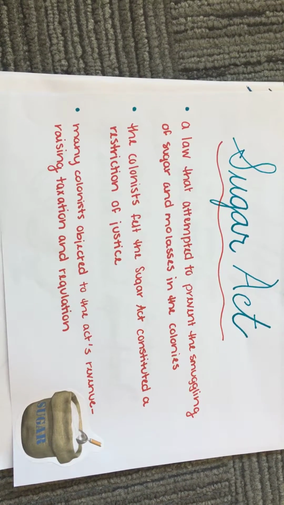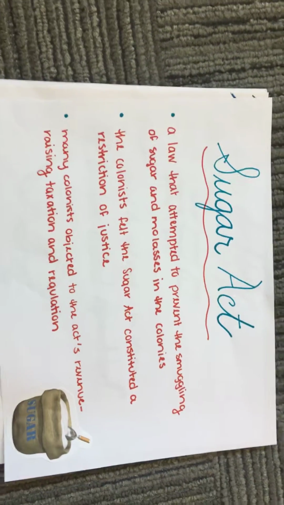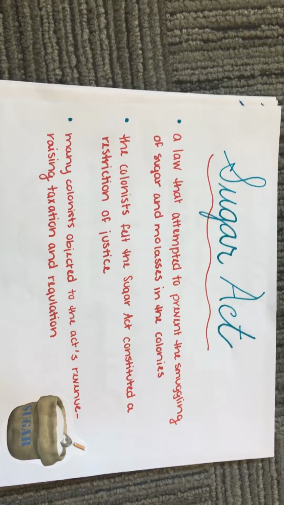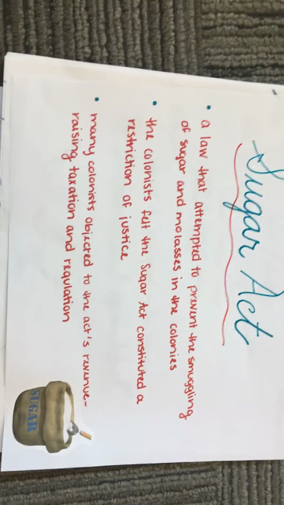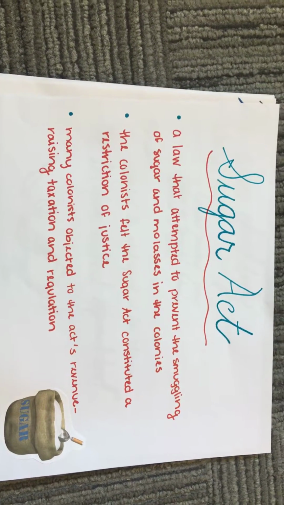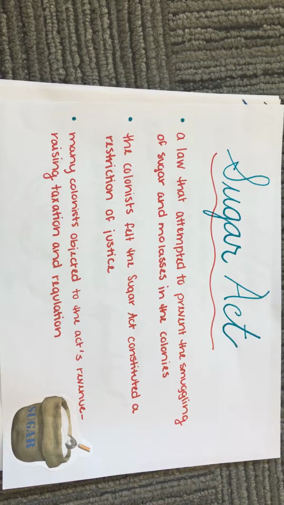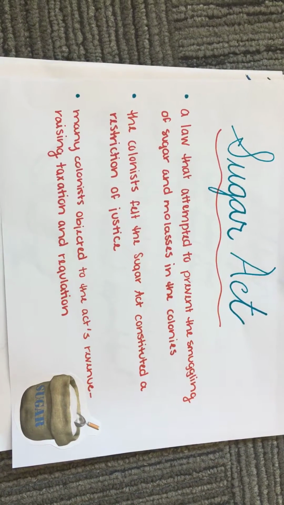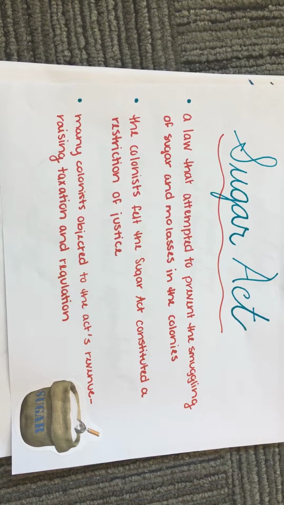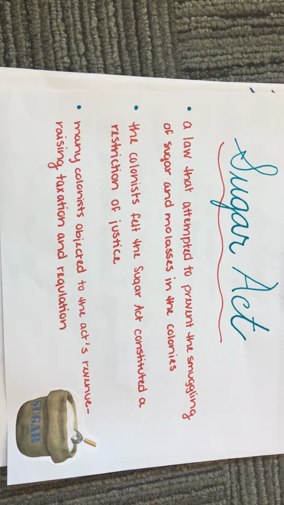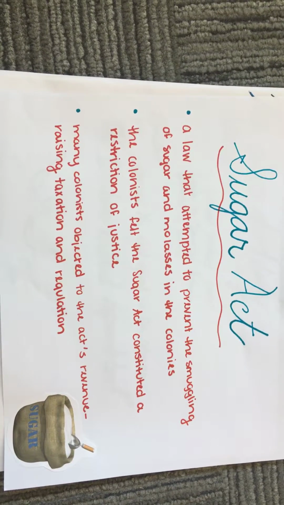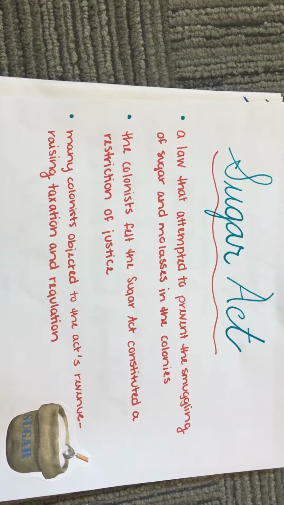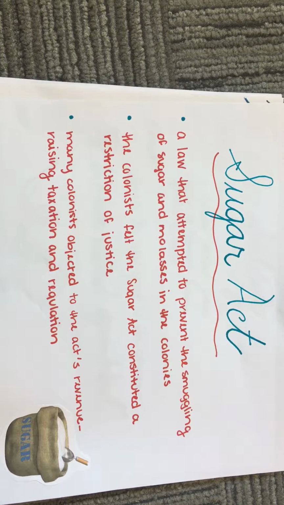Sugar Acts. The Sugar Act was a law that attempted to curb the smuggling of sugar and molasses in the colonies by reducing the previous tax rate and enforcing the collection of duties. The colonists felt the Sugar Act constituted a restriction of justice. They still continued to smuggle molasses until 1766, when the duty on foreign molasses was lowered to 1 penny. Many colonists objected to the Act's revenue-raising taxation and regulation. Opposition was minor due to the lack of organization and the hesitancy of legislatures to take a stand against Parliament.